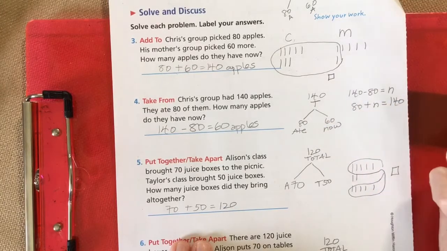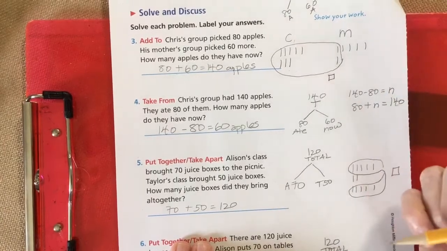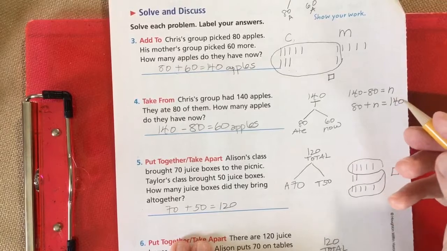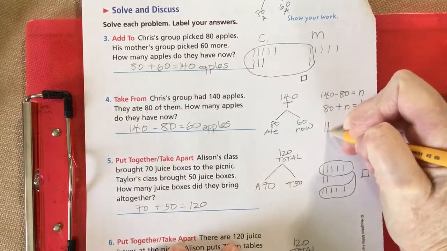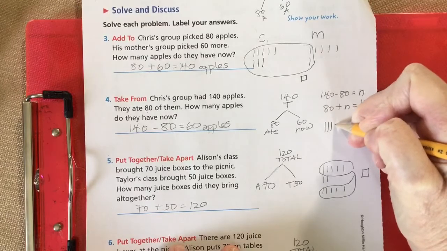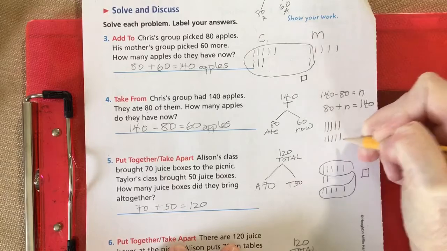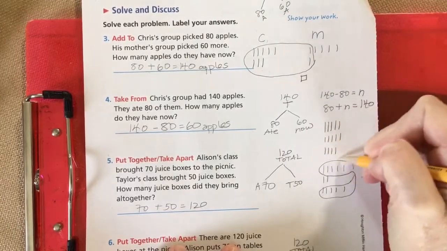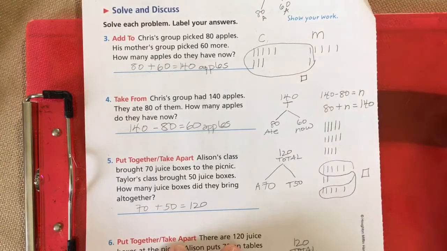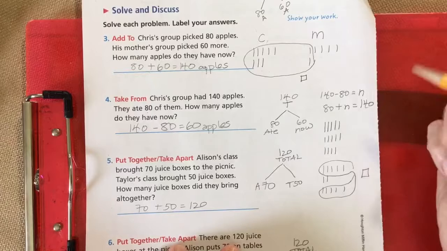And if you don't believe me, if you are having a struggle with that, which is fine, what you should do is draw 14 quick tens. So I'm going to do that really quick here. 1, 2, 3, 4, 5, 6, 7, 8, 9, 10, 11, 12, 13, 14. So they have 140. And the reason I didn't use 100 boys and girls is I didn't want to have to break it apart to borrow.